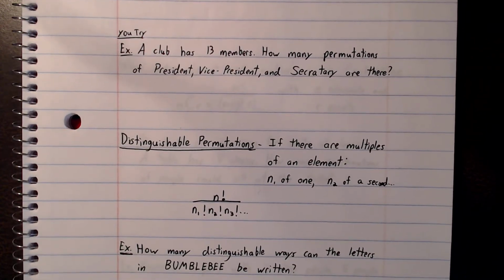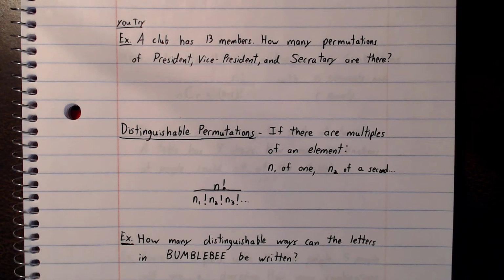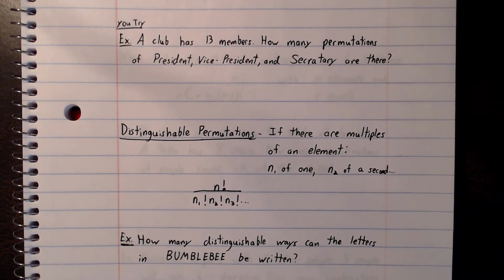Okay, so you're going to try this one. There's a club with 13 members. How many permutations of president, vice president, and secretary are there? Pause the video and press play when you're ready to check.